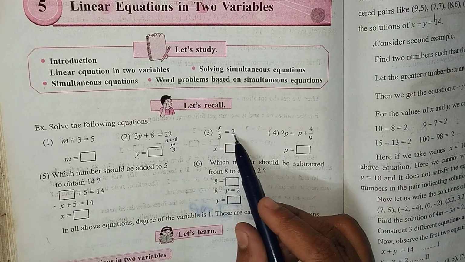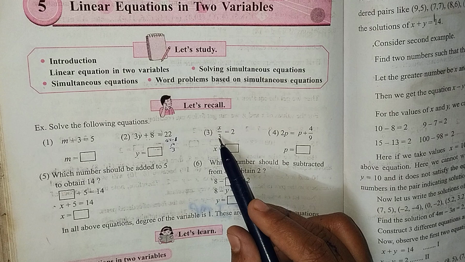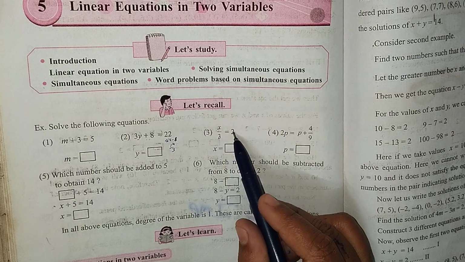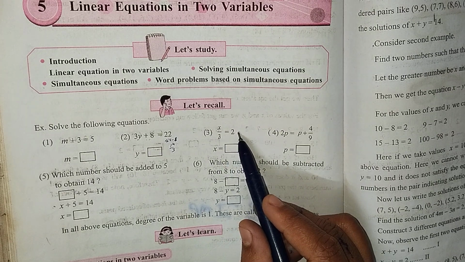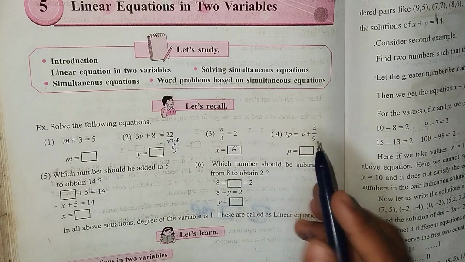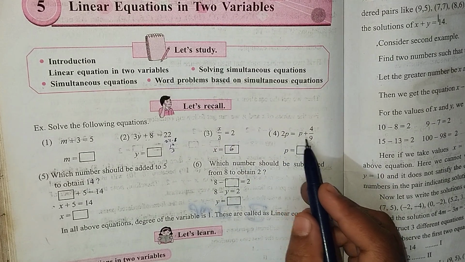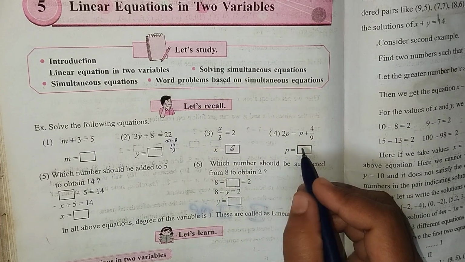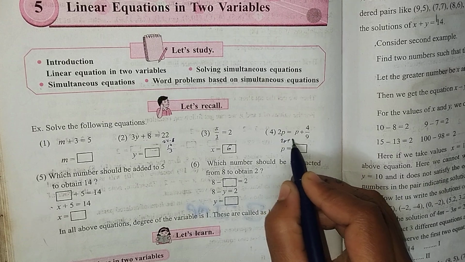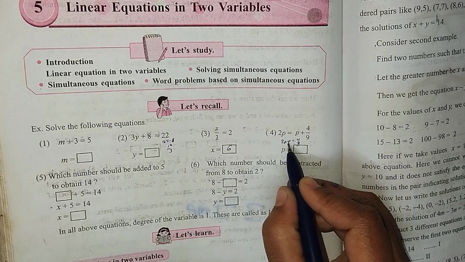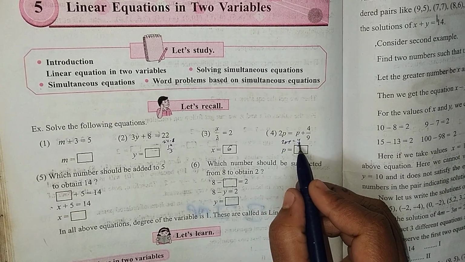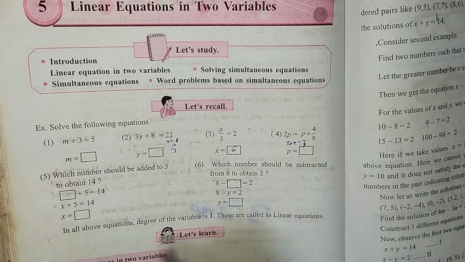Then x upon 3 is equal to 2. So here there is division, so after the equal to, there will be multiplication. So 3 twos are 6. Then 2p is equal to p plus 4 upon 9. Then 2p minus p is equal to 4 upon 9. Then 2p minus p is equal to p, and 4 upon 9. This is now your final answer.